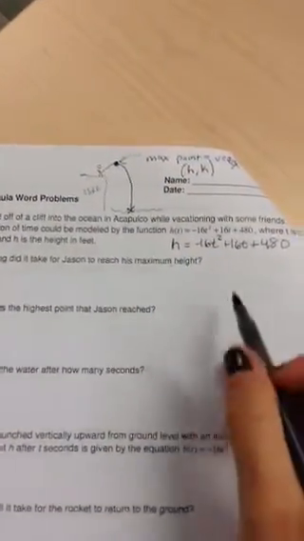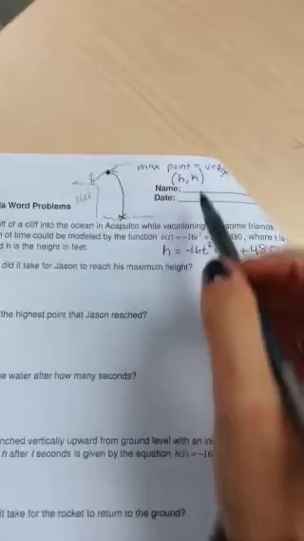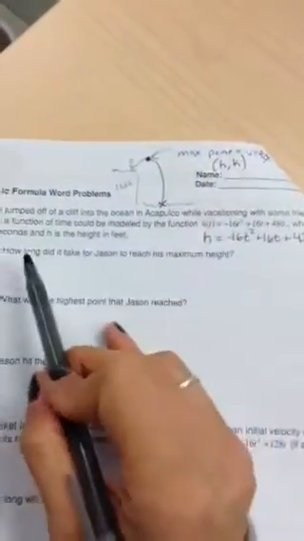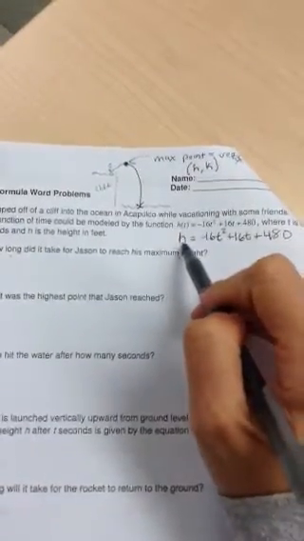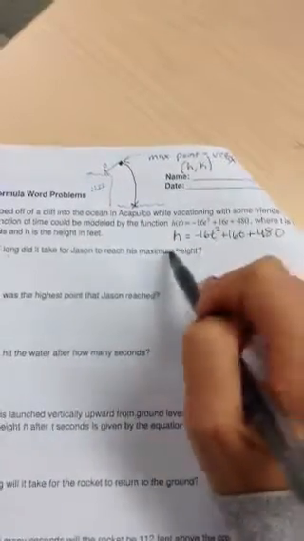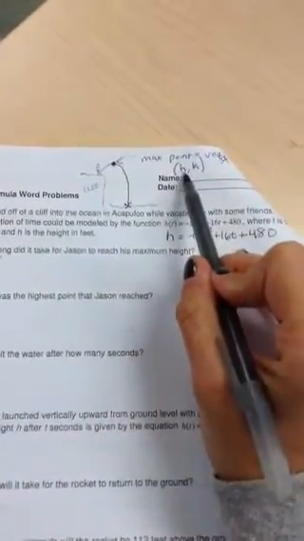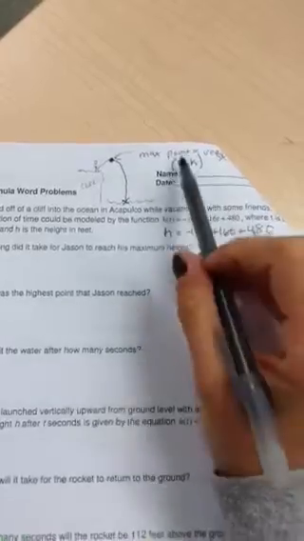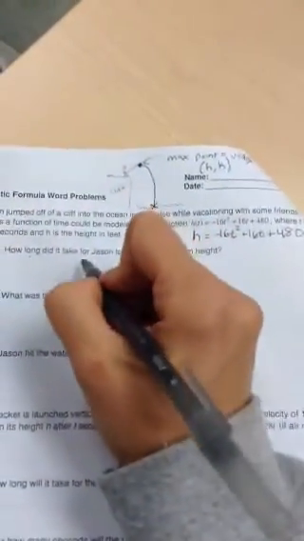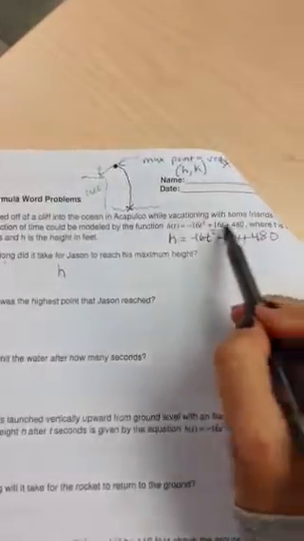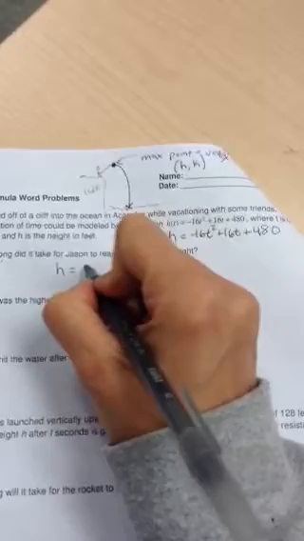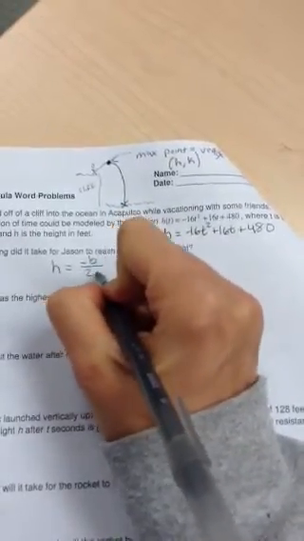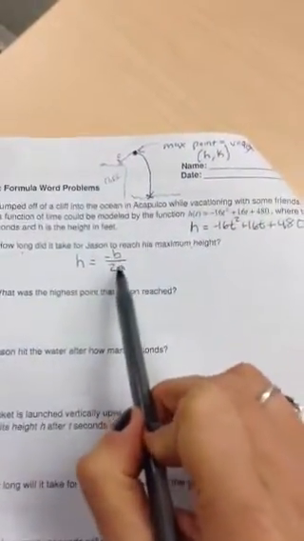So if I want to find out the vertex, first of all I want h, right? Because it says how long did it take. So I want time, t. So picture h as y and t as x. So if I want time, that's going to be the h value here, this x coordinate. And I know my formula for the h coordinate, whenever I have standard form, and this is in standard form, h is going to be equal to negative b over 2a. If we don't know this formula yet, we need to memorize it.